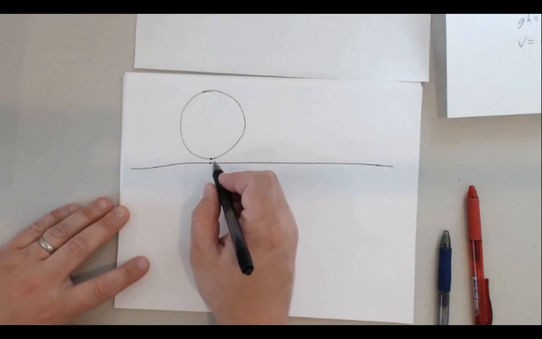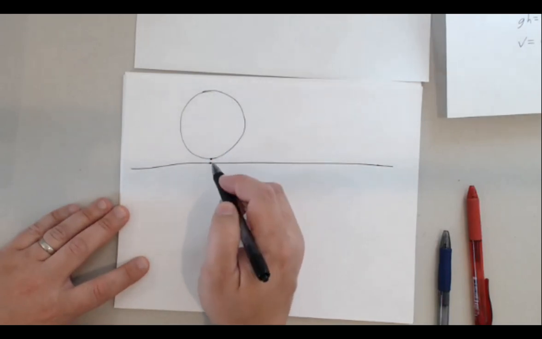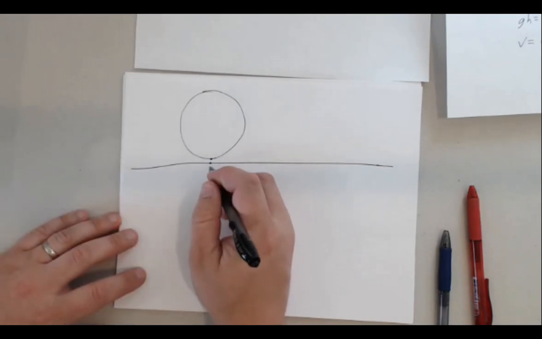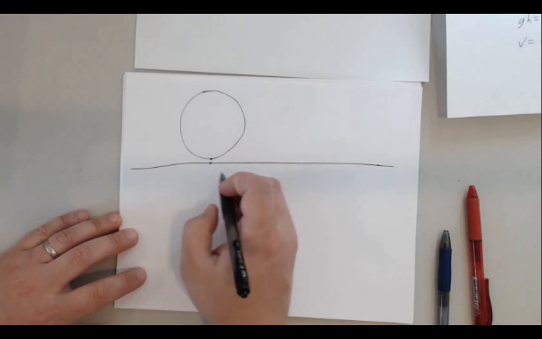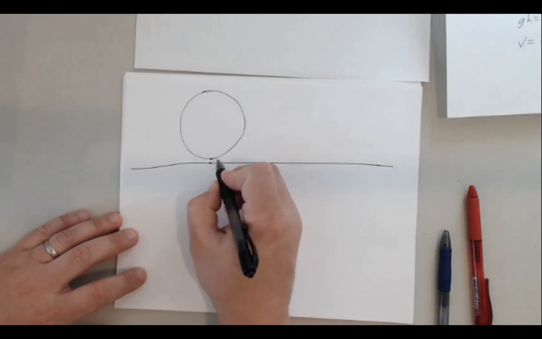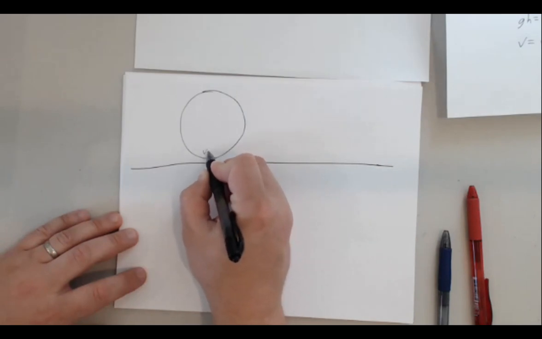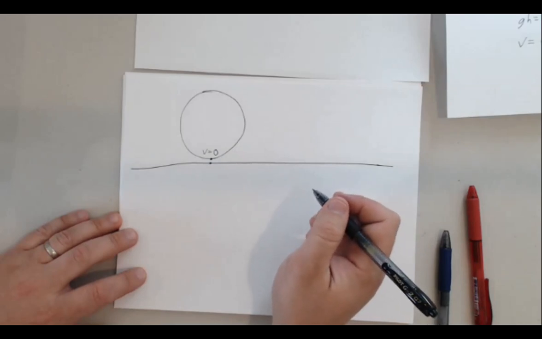Rolling motion means I am moving fast enough so that I'm not skidding forward or backwards as I move across the ground, which means the total velocity at the bottom is 0.